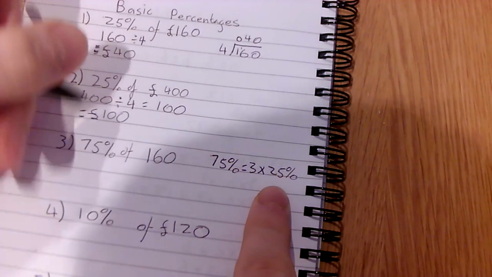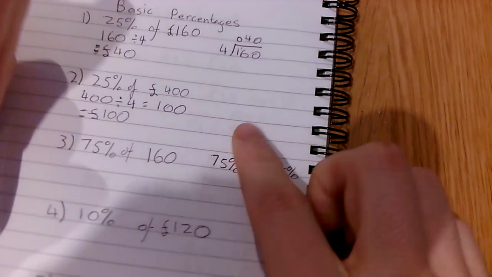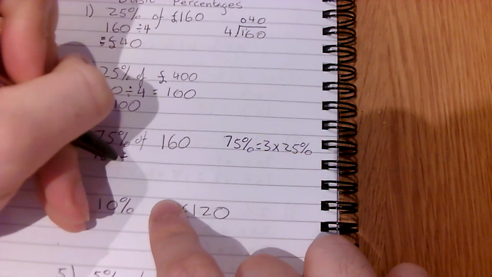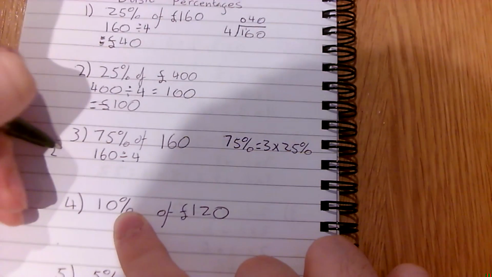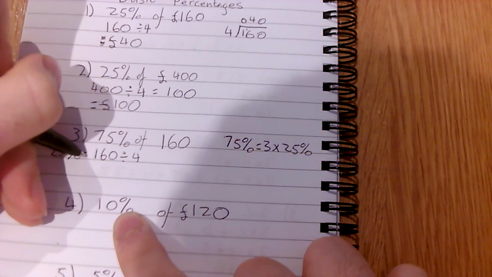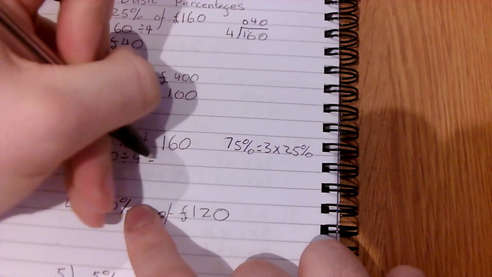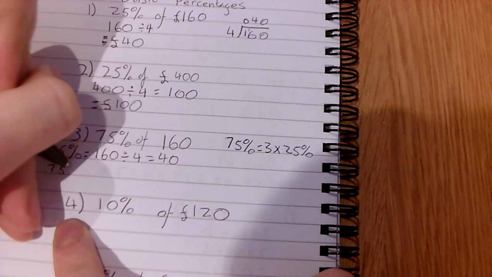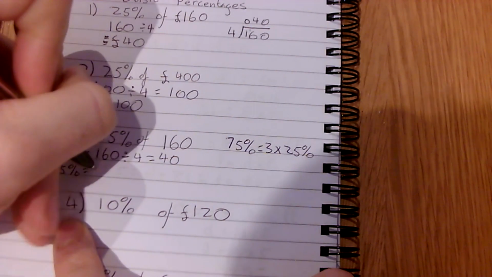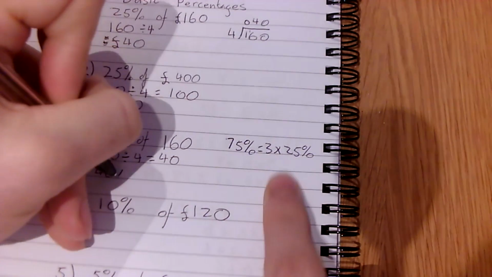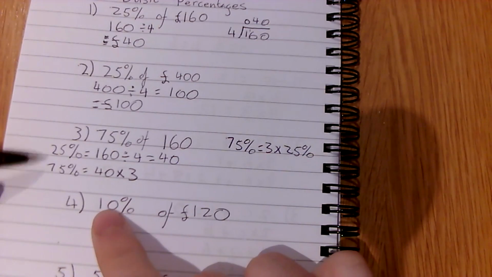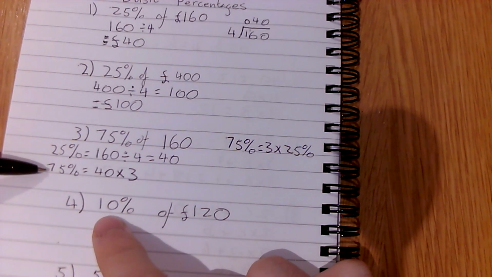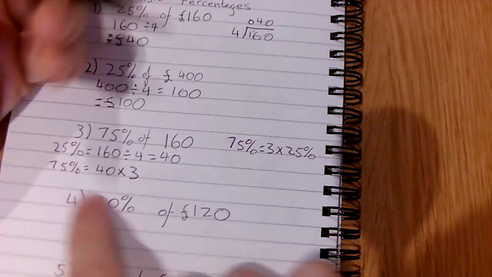So to work out 25% of a number is just divide by 4. So it's going to be 160 divided by 4. This is 25%. It's 40. And now to work out 75%, I'm going to do 40 and multiply that by 3. Because once I've worked out 25%, if I triple it, I get 3 lots of 25, which is 75%. So obviously this will help me get 75%.